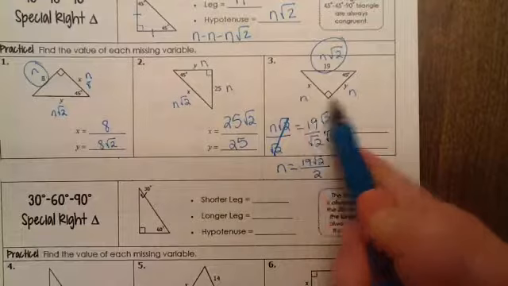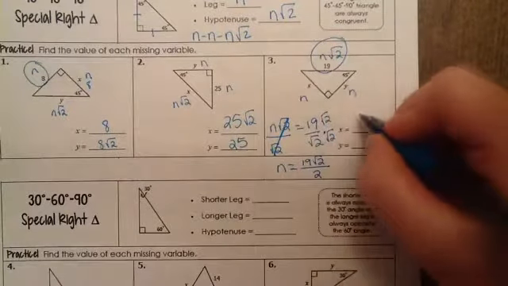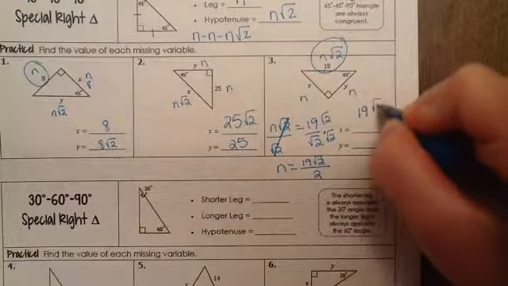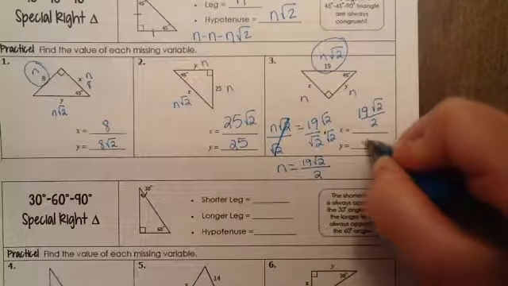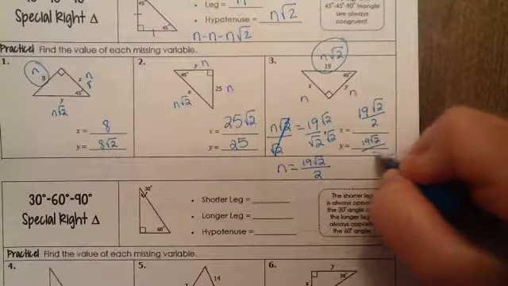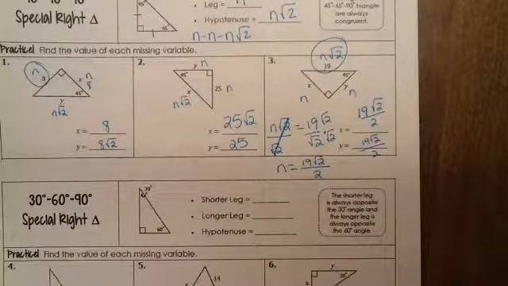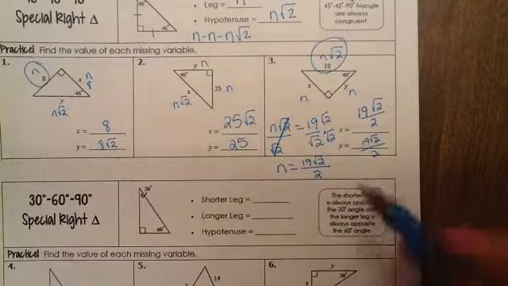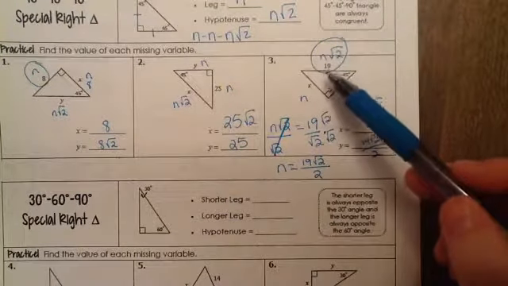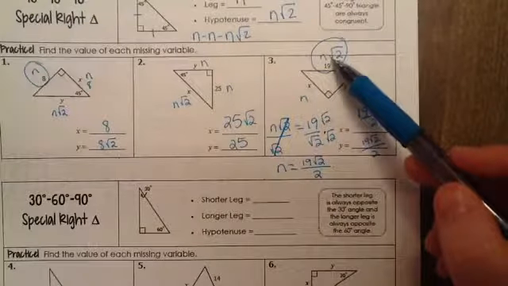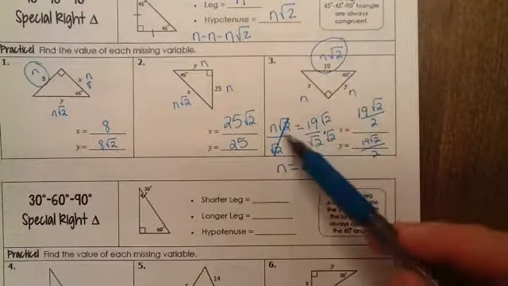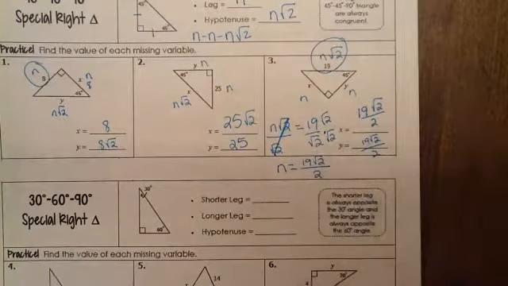So both of these sides are n. So both of these have to be 19 root 2 over 2. Okay. So this one takes a little bit more work if they have it in the hypotenuse. Just know the hypotenuse is n root 2. Set those equal and solve.